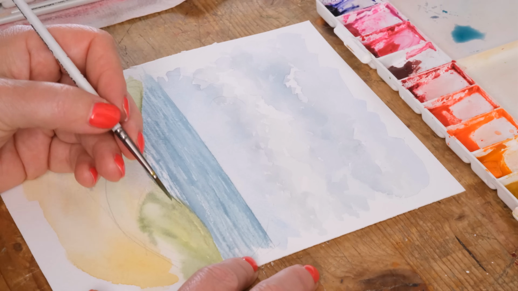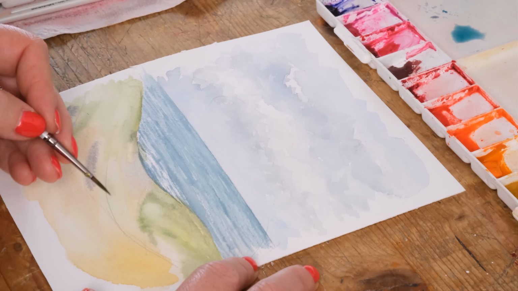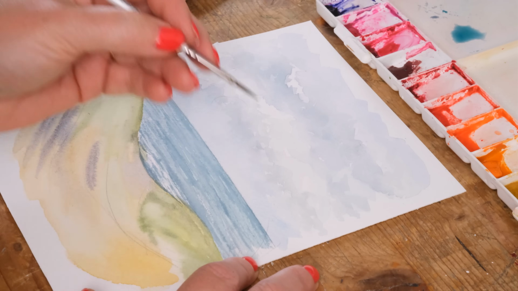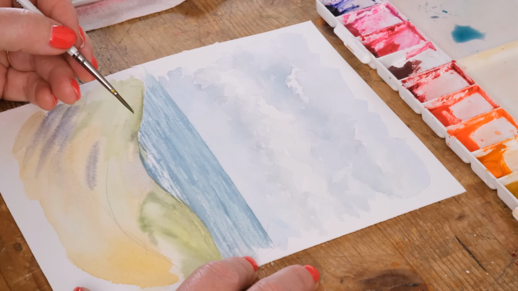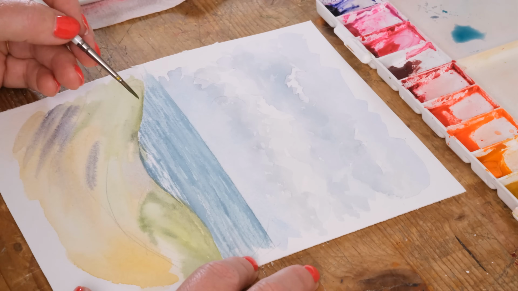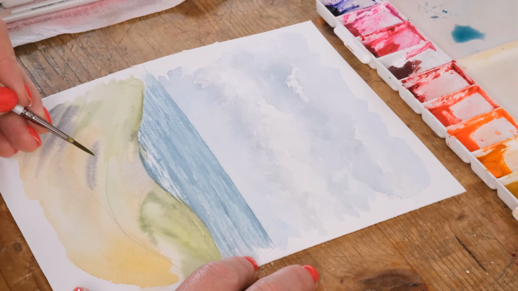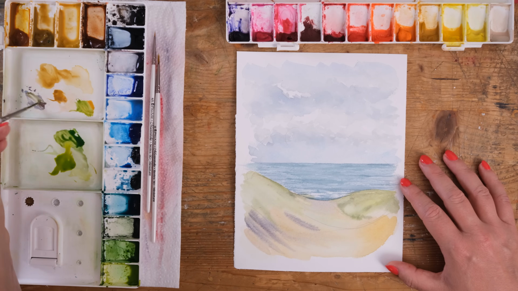So I've got some sort of tufts, and then I've got big long bits of grass really in the foreground. So we need to have a think about where to begin, and I like to begin somewhere in the middle.